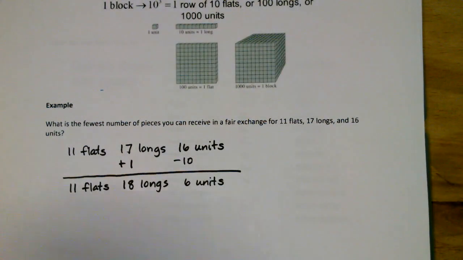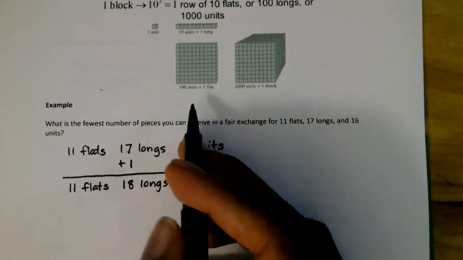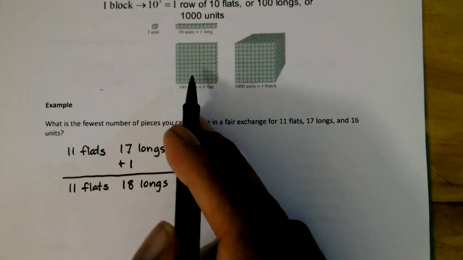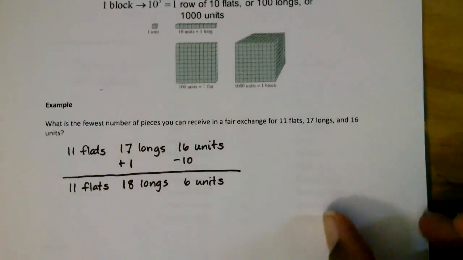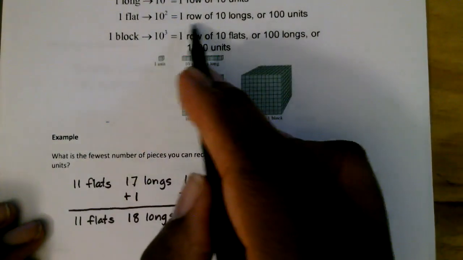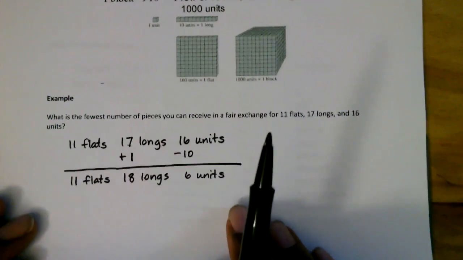Okay. Now, for the 18 longs here, I know it will take 10 longs to make up a flat. So let me bring this paper down here so you'll see that a flat represents one row of 10 longs. So 10 longs make up a flat.